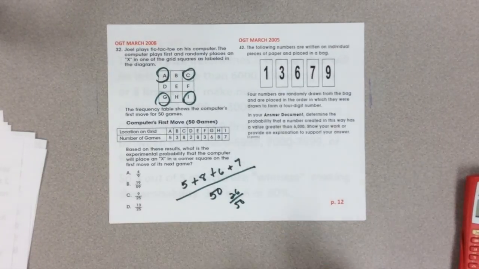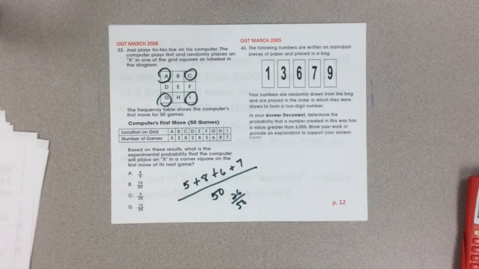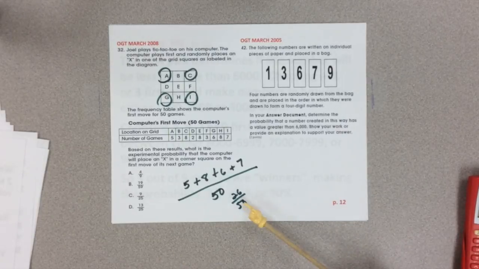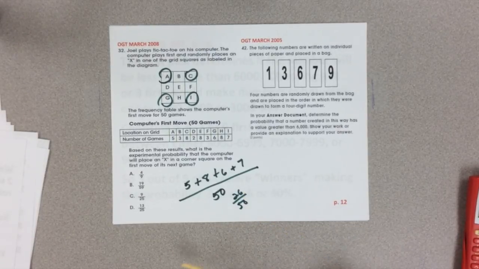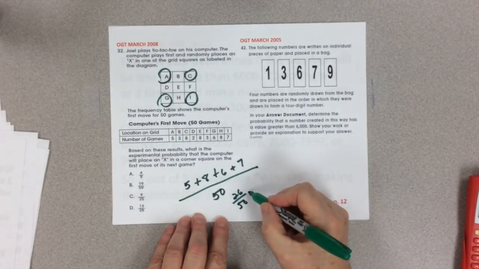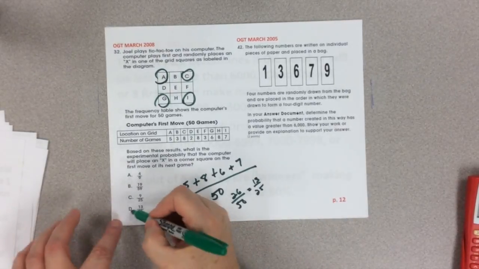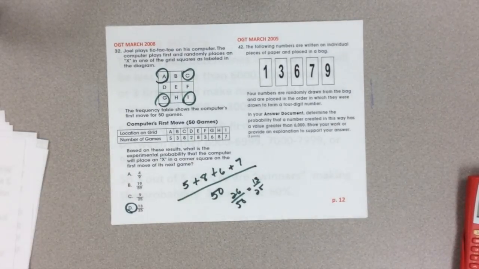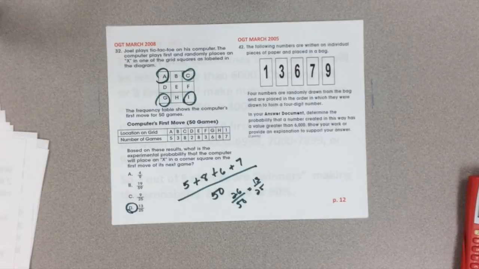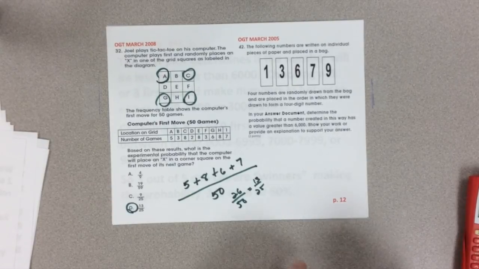And once again, 26 out of 50 is not on there. But if I were to ABC this, the calculator could simplify it for me, and it does simplify by basically 2 as a factor of the top and the bottom. So 13 out of 25 would be the probability of the computer selecting a corner on its first move.